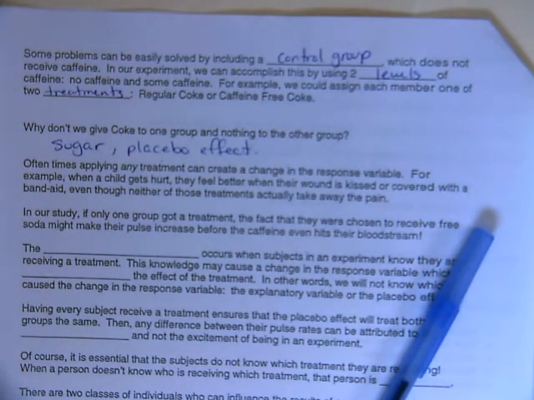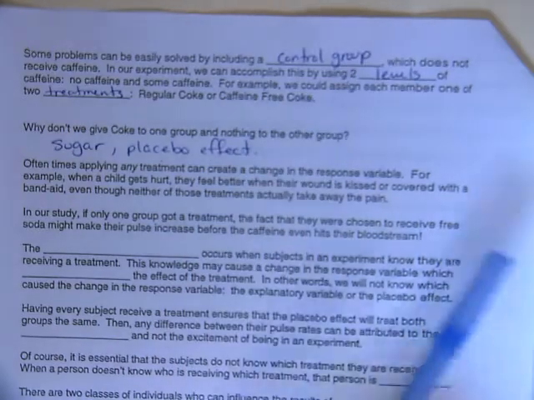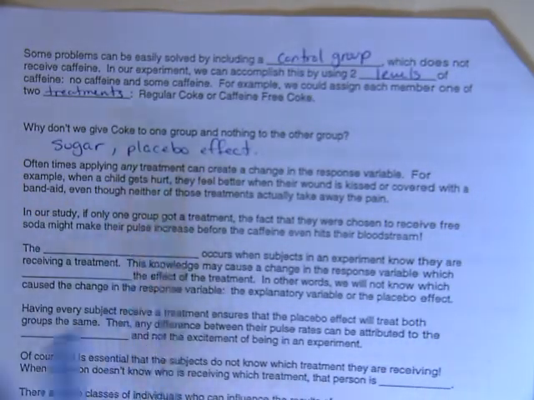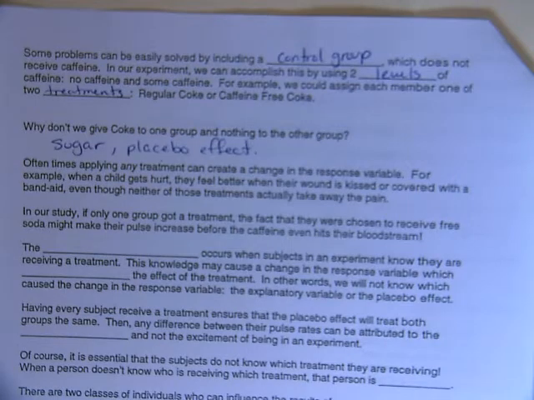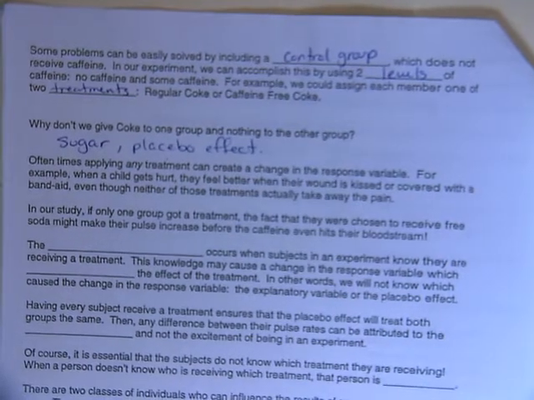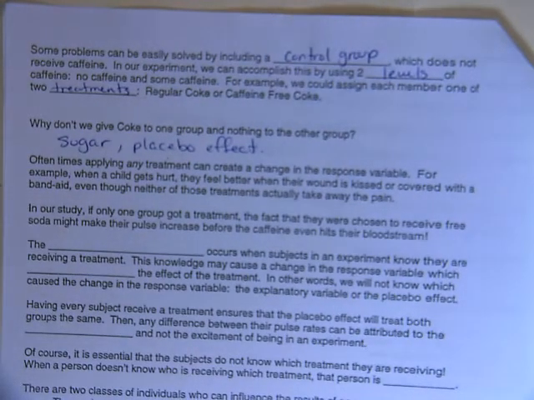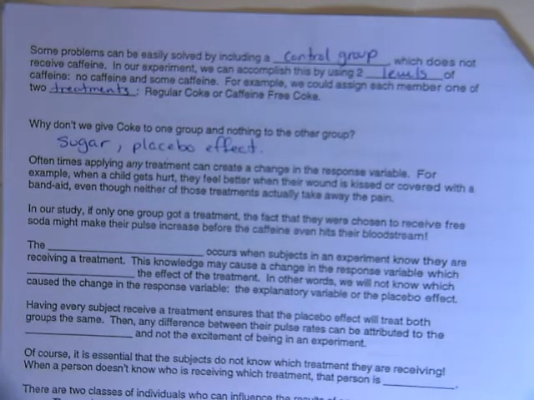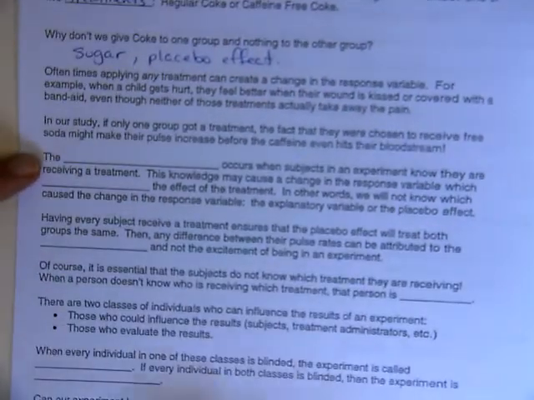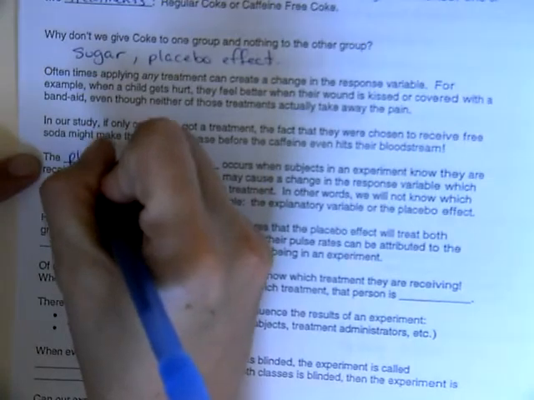Oftentimes, applying any treatment can create a change in the response variable. For example, when a child gets hurt, they feel better when their wound is kissed or covered with a Band-Aid, even though neither of those treatments actually takes away the pain. In our study, if only one group got a treatment, the fact that they were chosen to receive free soda might make their pulse increase before the caffeine even hits their bloodstream. So again, this is called the placebo effect.